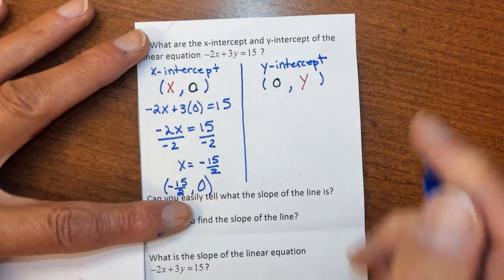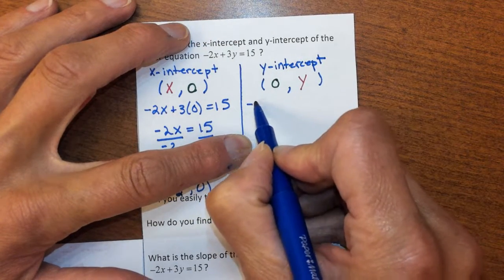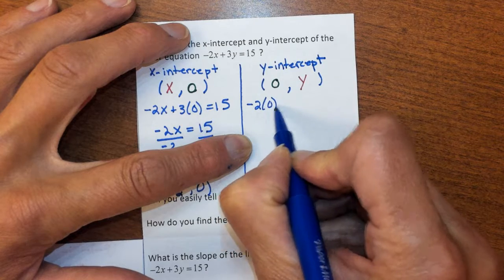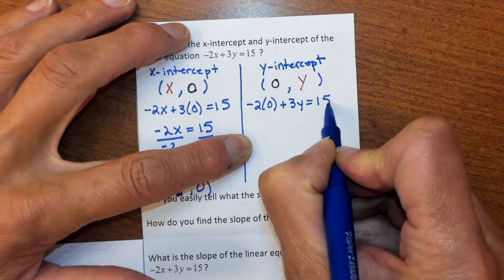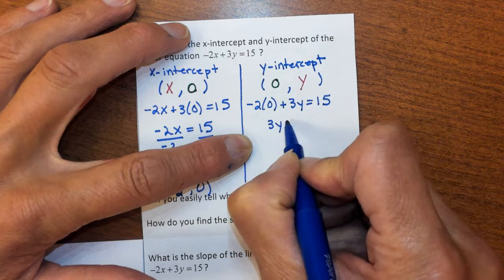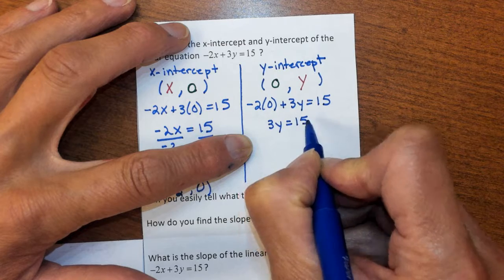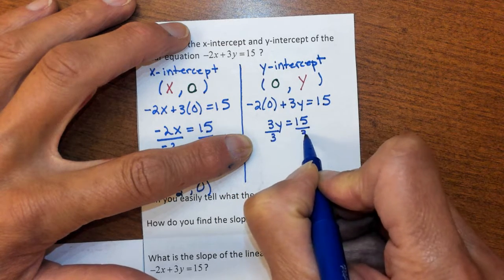I'm going to do the same thing for y. Here my x is 0, so this is negative 2 times 0 plus 3y equals 15. That's a 0. So now I have 3y is equal to 15. I'm going to divide each side by 3.